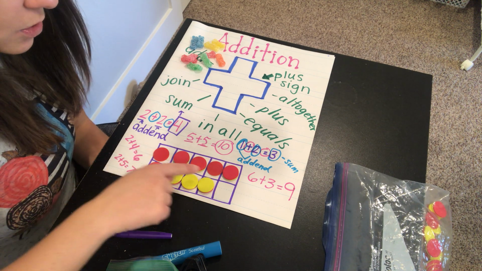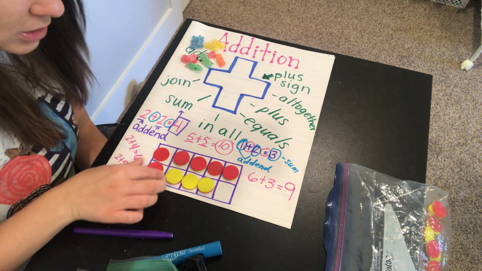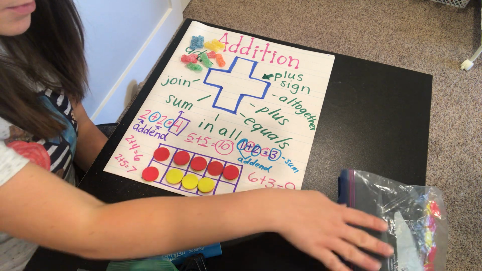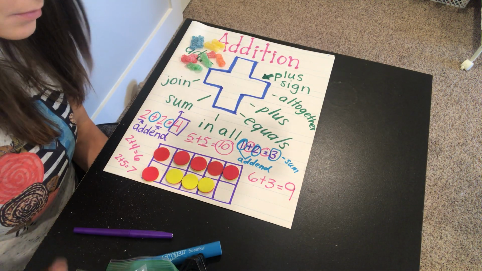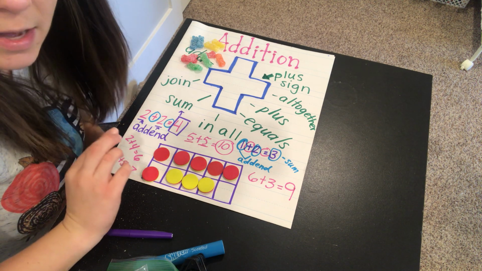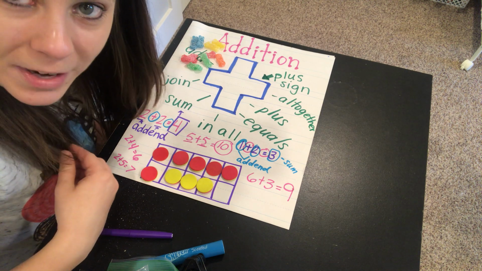Okay? So when you are working with a ten frame, it's really easy to use these counters and to use the different colors to represent your different add-ins. Remember, an add-in is the number that you are adding in an addition problem, and the sum is the answer. All right, we'll work more on addition tomorrow.